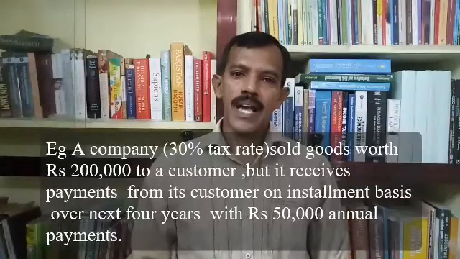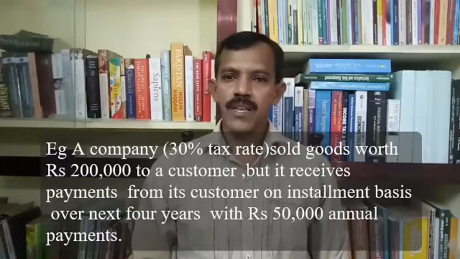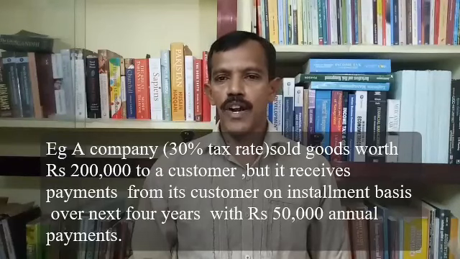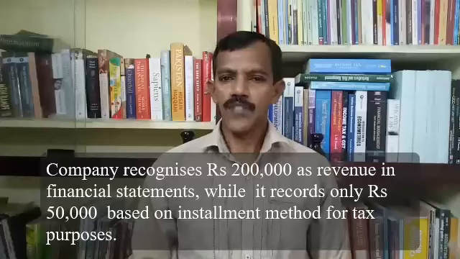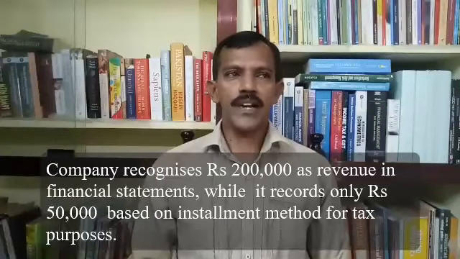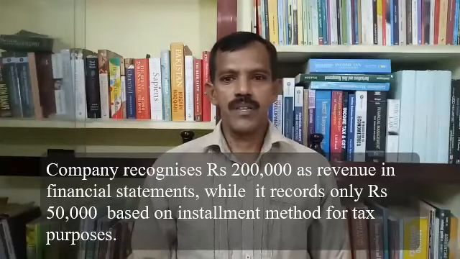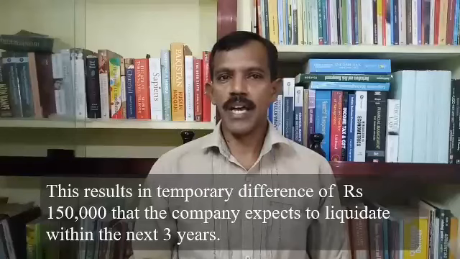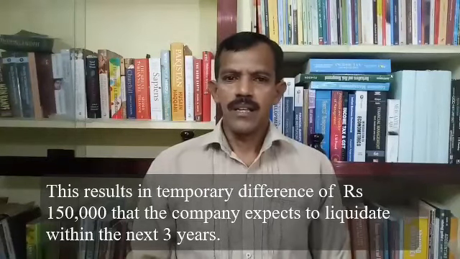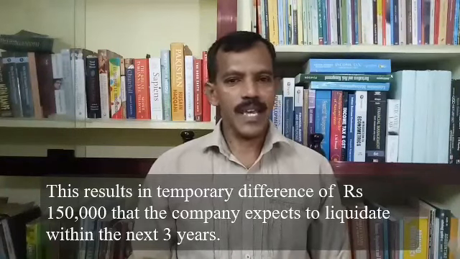Then an example, a company with 30% tax rate sold goods worth rupees 2 lakh to a customer, but it receives payment from its customer on installment basis over next 4 years with rupees 50,000 annual payments. Company recognizes rupees 2 lakh as revenue in the financial statements while it records only rupees 50,000 based on installment method for tax purposes. This results in temporary difference of 1,50,000, the 2 lakh minus 50,000. The company expects to liquidate this 1,50,000 within the next 3 years.